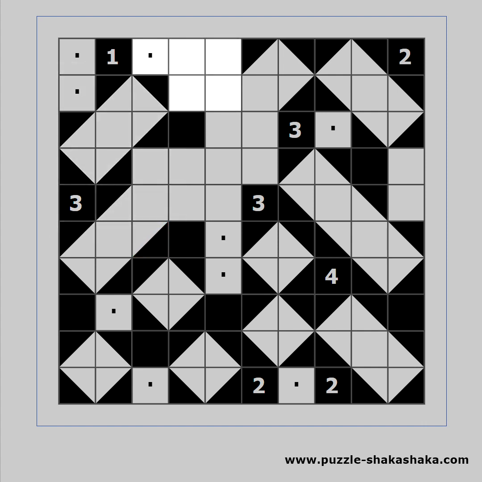Now let's focus on this area. If this cell was white, then the one above should contain a triangle, but there is no valid way of placing it. Therefore our cell should have a triangle. And some bouncing again.